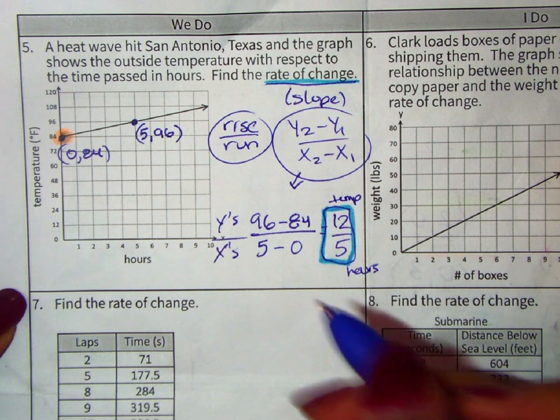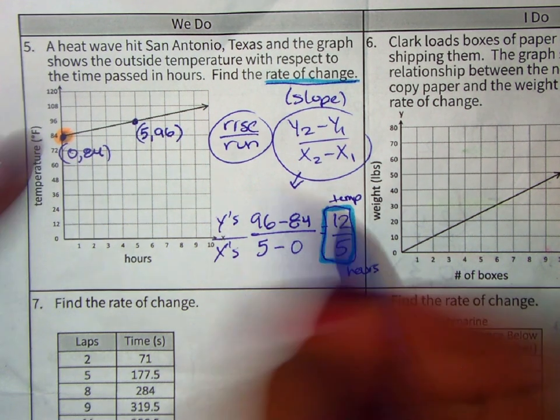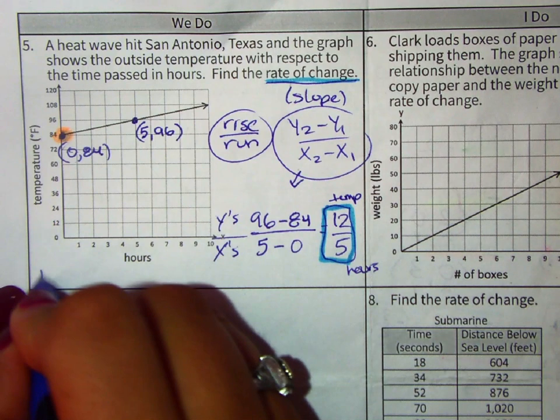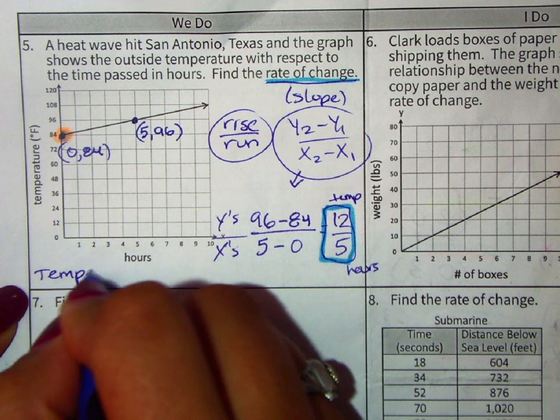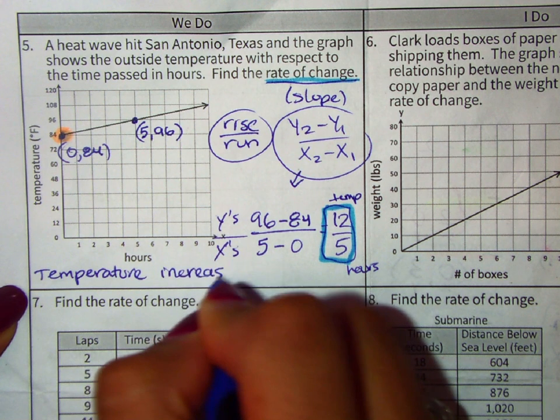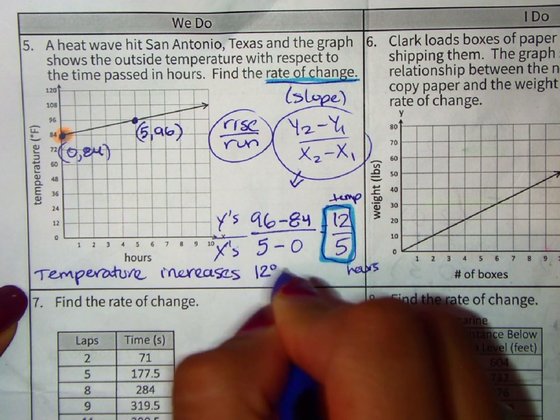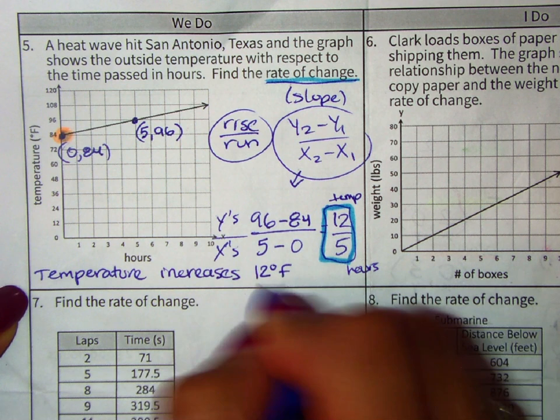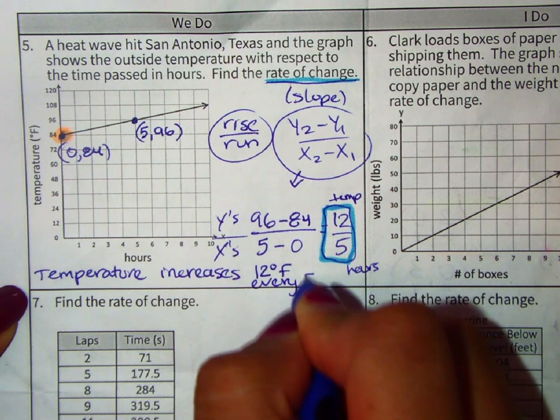So what we can say here is that because it's a positive slope and the line's going up, we can say that the temperature increases 12 degrees Fahrenheit every 5 hours.